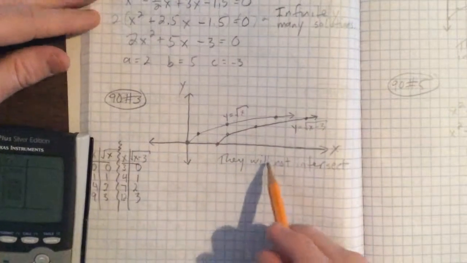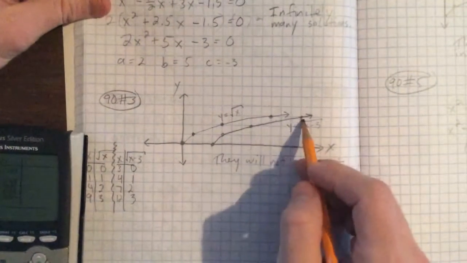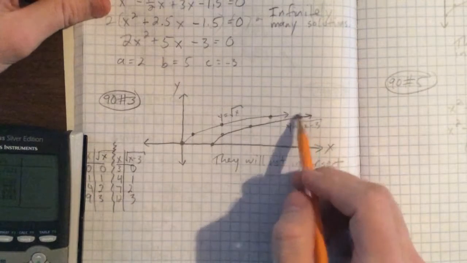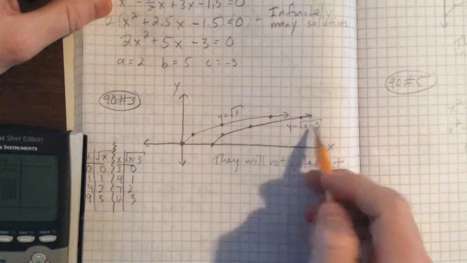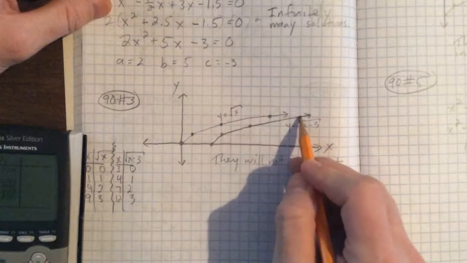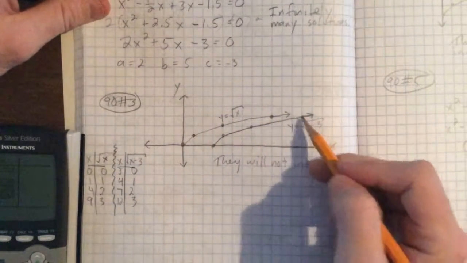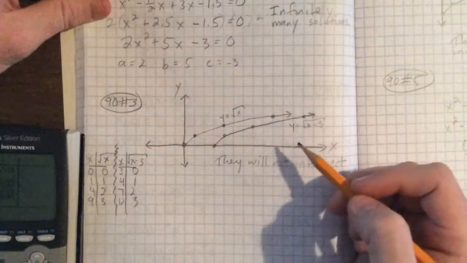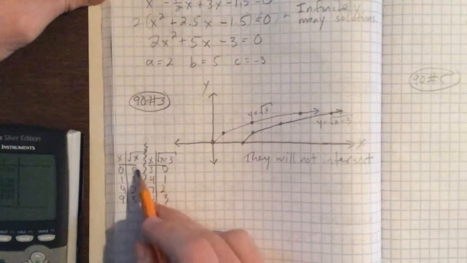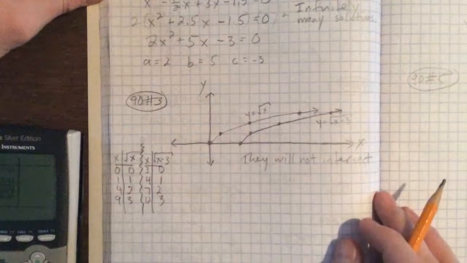Will they ever intersect? No, because if you think about it, at every single point, like for instance at 12, this one's going to be the square root of 9, whereas this one's going to be the square root of 12, and the square root of 12 is always bigger than the square root of 9, so they will not intersect. I've made a little table of values over here to show what the points are, but that's that.